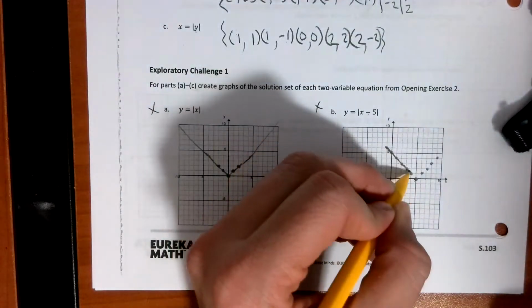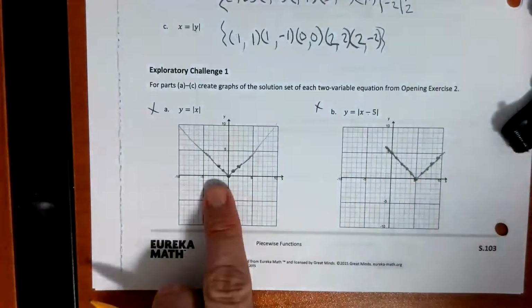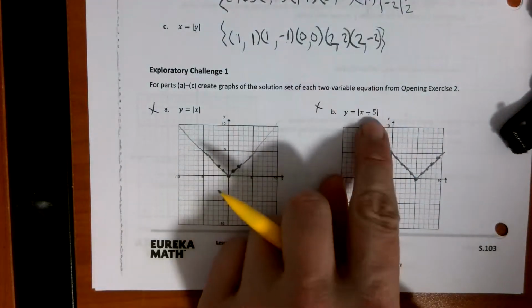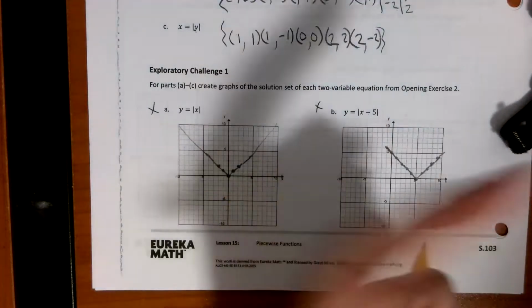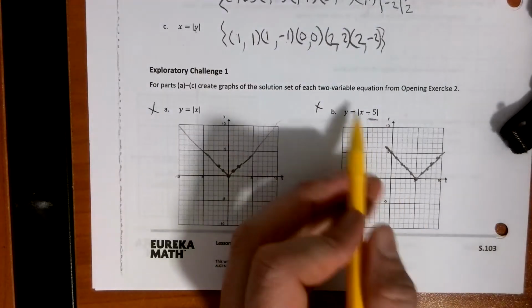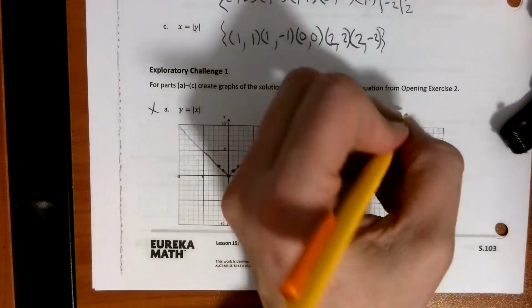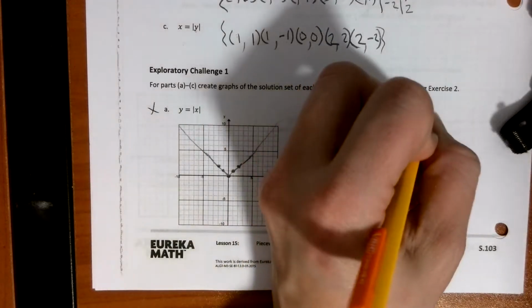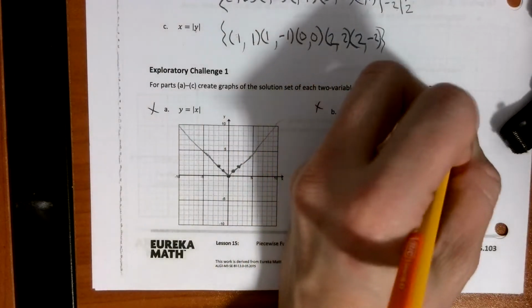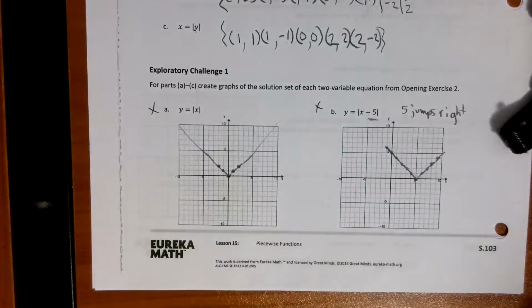So now we have our vector on this one. Okay. And now notice it's the same thing. We just added 5 jumps to the right. So this looks like it would be left because it's negative, but you really, if it's inside the absolute value, you go the other way. So it's 5 jumps right when it's a negative inside. Okay, so that's the plotting of the first two.